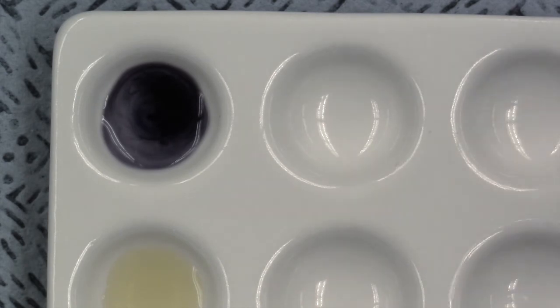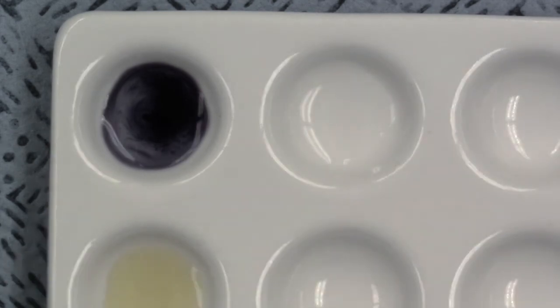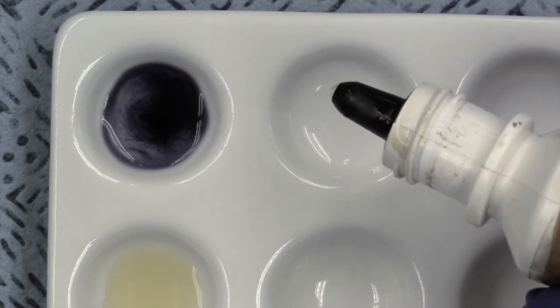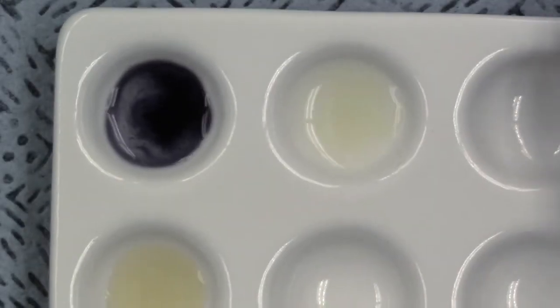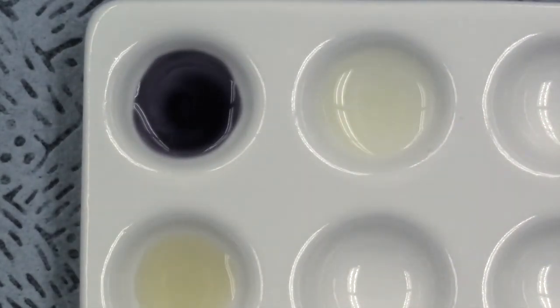Now, I'm going to take 5 drops of the starch solution, treat it with acid. 1, 2, 3, 4, 5. This is the starch solution treated with acid. Let's go ahead and put a drop in there, see what happens. There we go. And as you can see, it did not turn the same color. It stayed the yellow color of the iodine solution. So that tells me that there's no starch present in that sample.